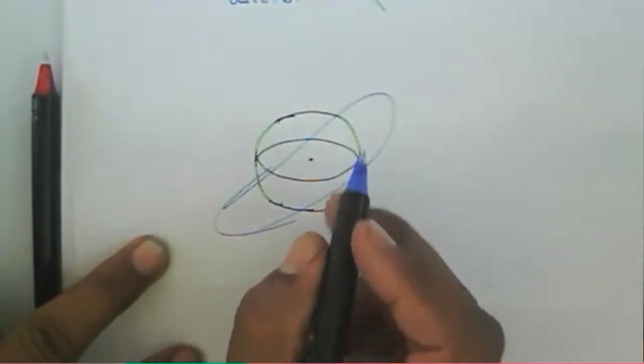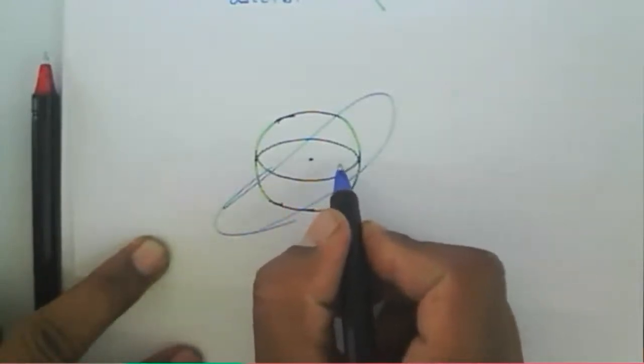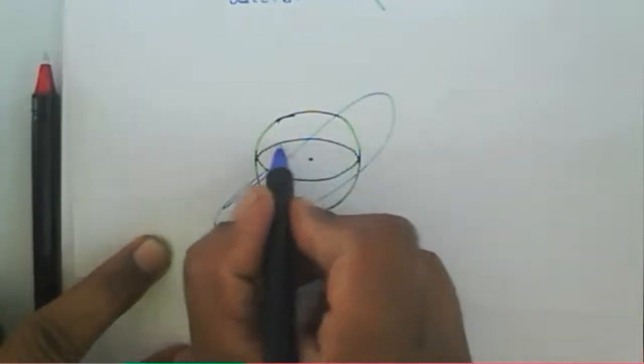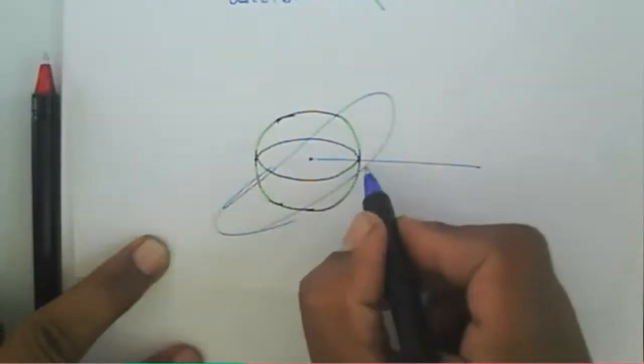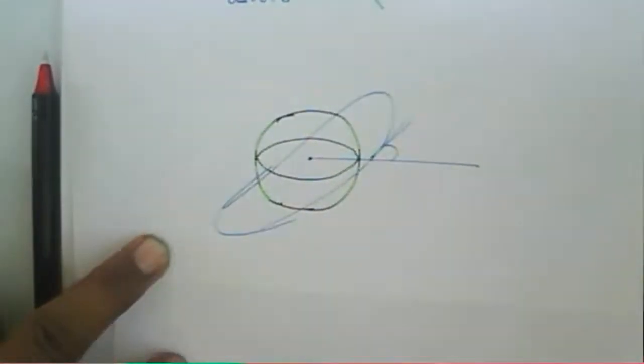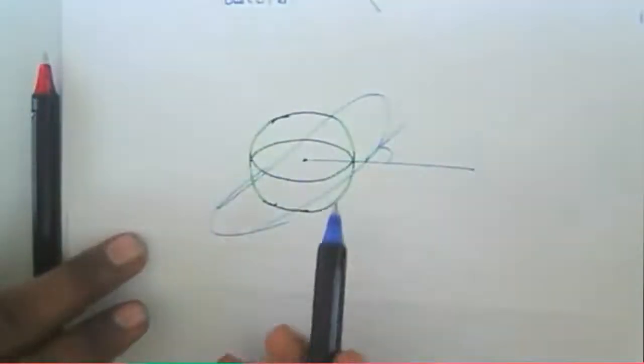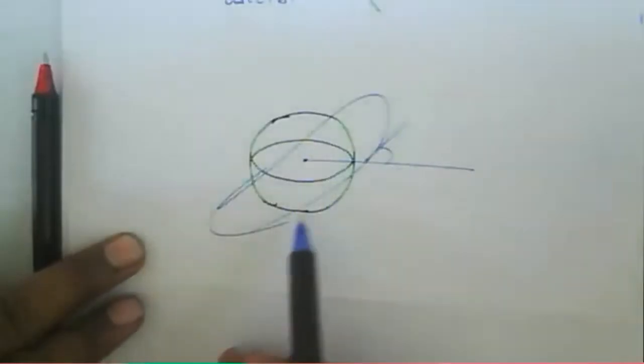From this particular point, this is a reference point, and this is the angle of inclination with the given orbit. So from the plane of this particular orbit, we can find out the angle of inclination.